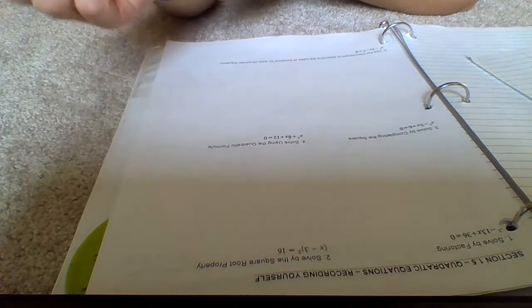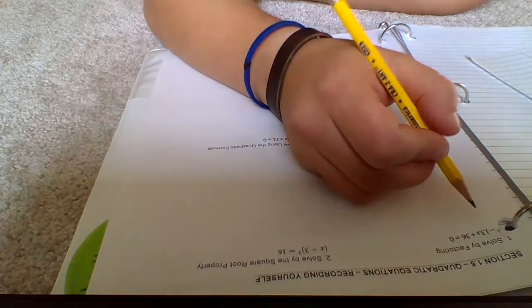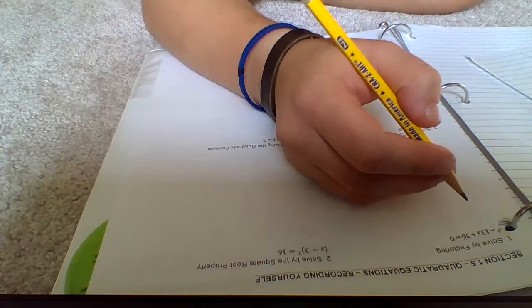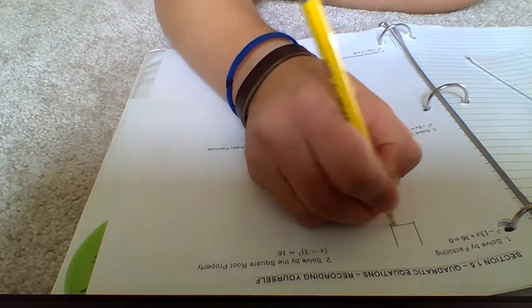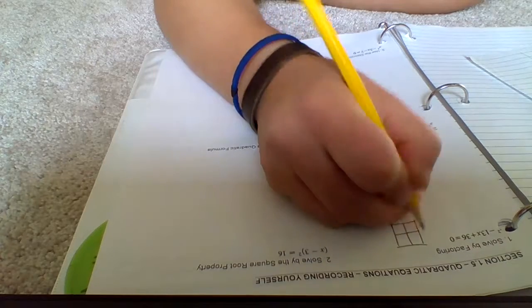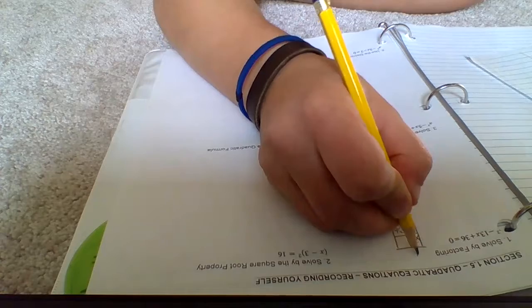This is section 1.5 on quadratic equations. The first one, we're asked to solve it by factoring. So we have x squared minus 13x plus 36 equals 0. And what we're going to do is use the box method. It's easiest for me. Put x squared in the corner, 36 in the other corner.